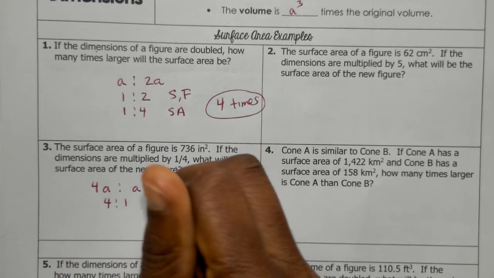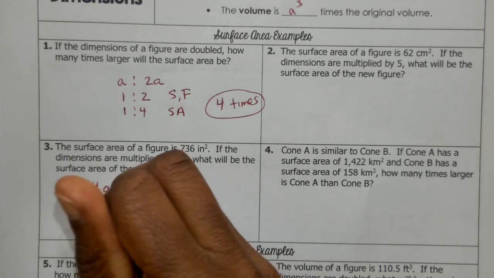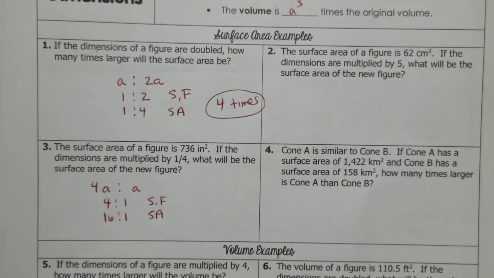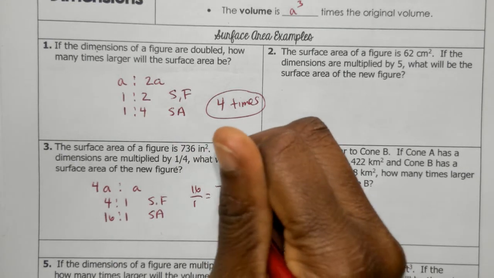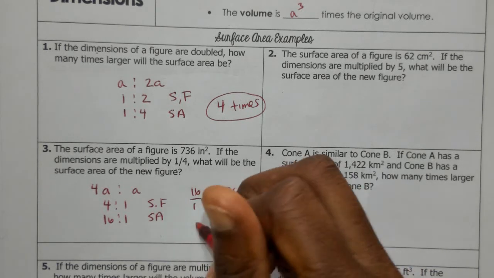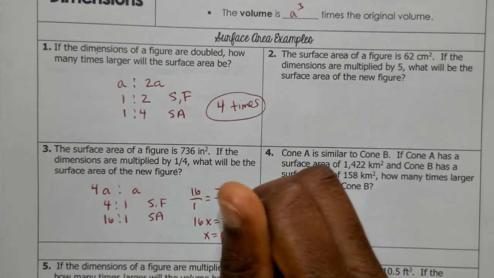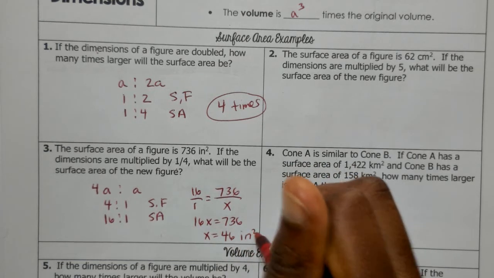And the surface area ratio would then be what? Okay, 16 because it's a squared, and 1. Okay, so then surface area is 16 to 1, and the original surface area was 736. So 16 to 1 is now 736 to x. Okay, so this will become 16x equals 736, and when I divide them both by 16, I get x equals 46 square inches.